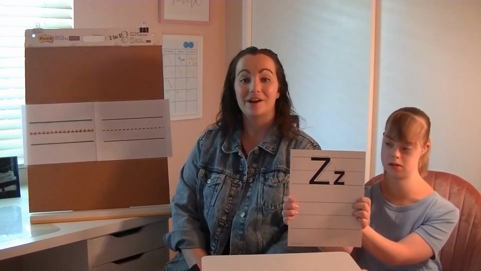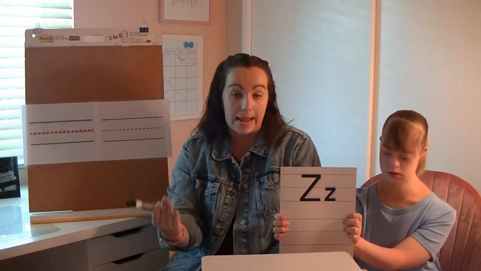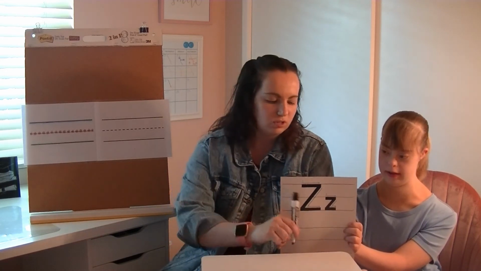Okay. We are now back to practice writing uppercase or capital letter Z and lowercase letter z. You would use an uppercase or capital letter Z if it's the first letter in a name or the first letter of a sentence. You would use lowercase z when it's not the first letter of the sentence or not the first letter of the name. So most of the other time, okay? Let's go ahead and review how we write uppercase or capital Z.